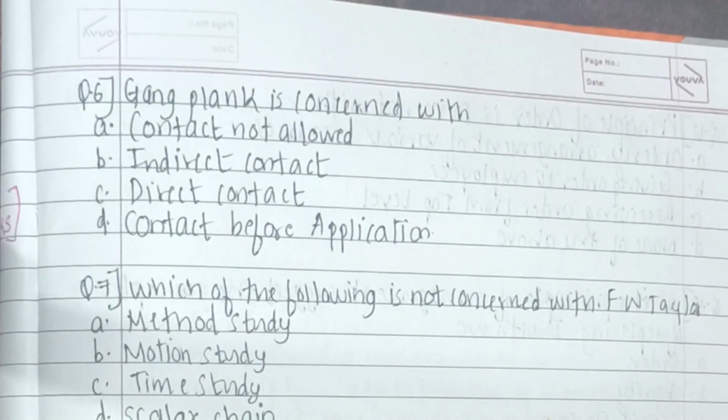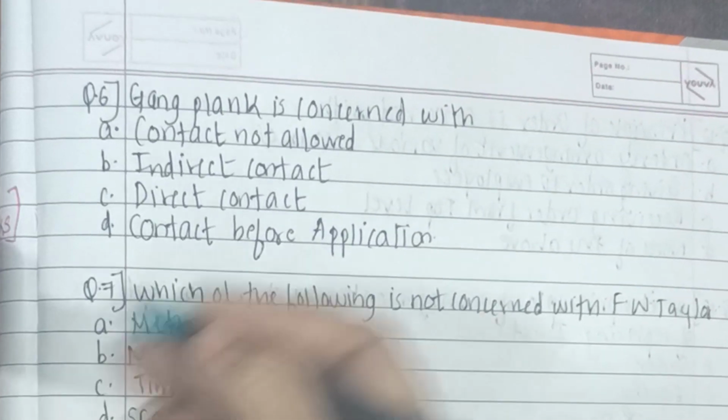Let's start with the sixth one. Gangplank is concerned with option A, contact not allowed, then indirect contact, direct contact and contact before application. We should know that Gangplank is a part of the scalar chain. This is the shorter route and it has been provided so that the communication is not delayed. For example, if you are a worker, you cannot directly go and contact the CEO of the company. If at all you need to communicate something to the CEO, you will go through the former levels, like you will go to the foreman, then the manager, the director and so on. However, if there is an absolute emergency, then it is possible that the worker can directly go and speak to the CEO. So there is a direct contact. So here the answer is direct contact, that is option C.